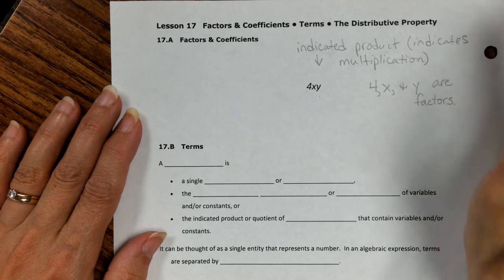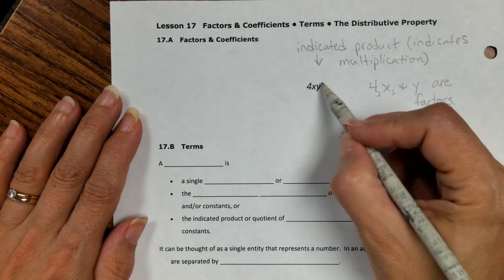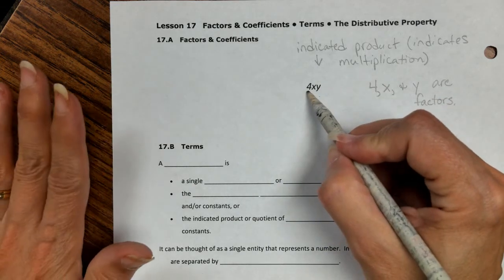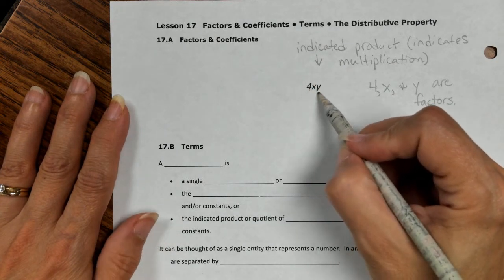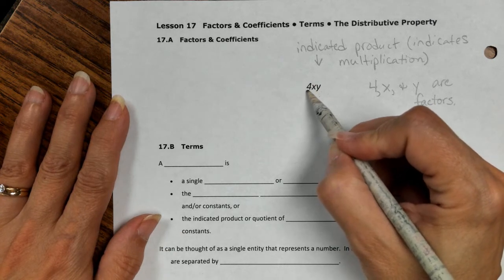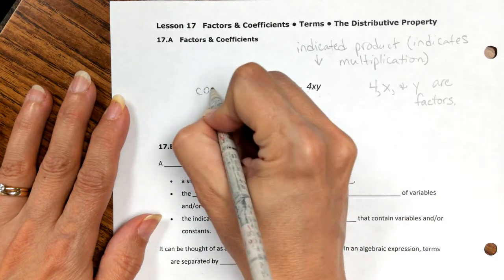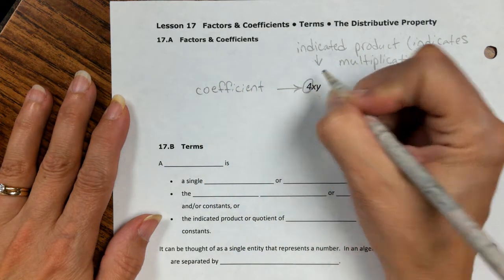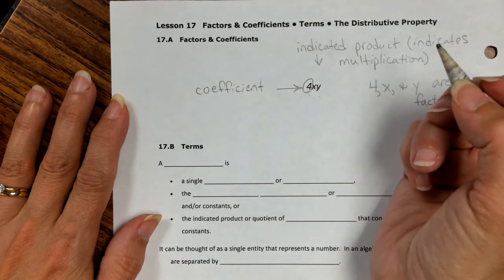Okay, now the x and the y are variables. You've had that term. What they are worth, their value may vary, so they're variables. 4 is a number, but whenever it's part of one of these indicated products, the first factor is called the coefficient. Okay, that is just the 4. That is the coefficient. Because it's a number, we can also call it a numerical coefficient.